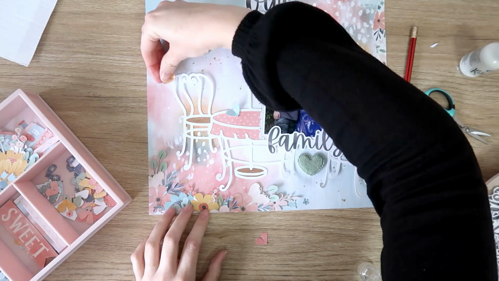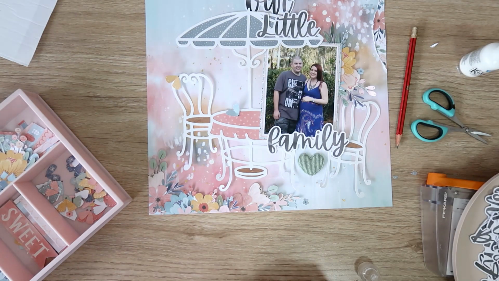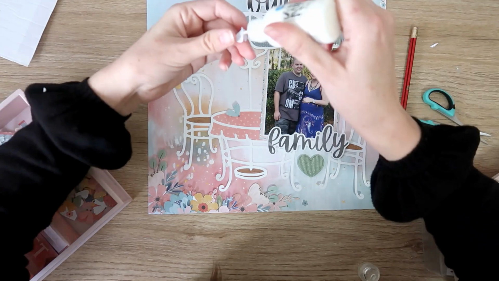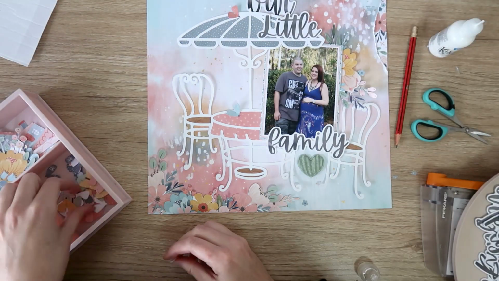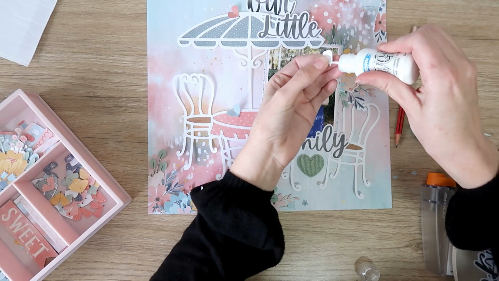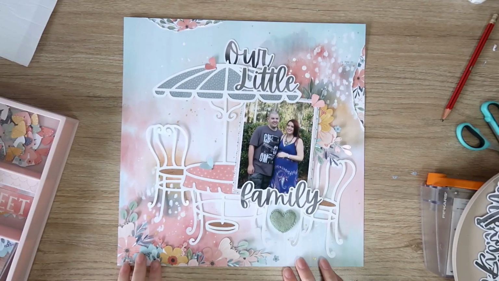I'm going to add in these three teeny tiny moth butterfly pieces that I have fussy cut from the 6x8 paper stack. They're so tiny and sweet. I just love them. So I'm just folding them in half so their wings pop up nicely. And that's the layout finished.